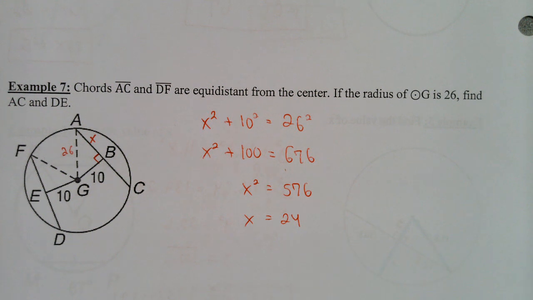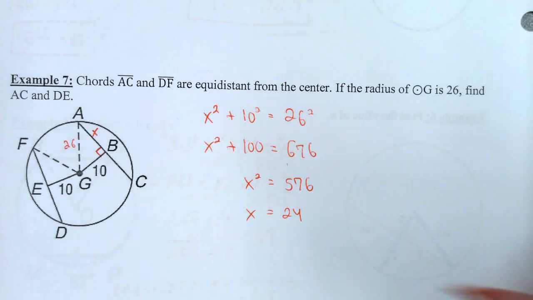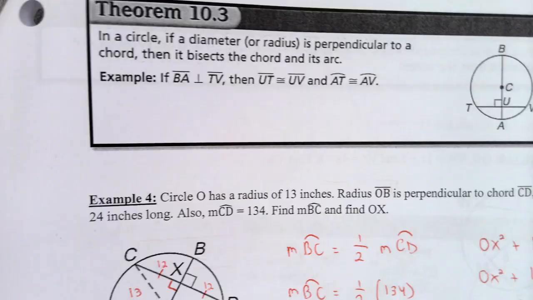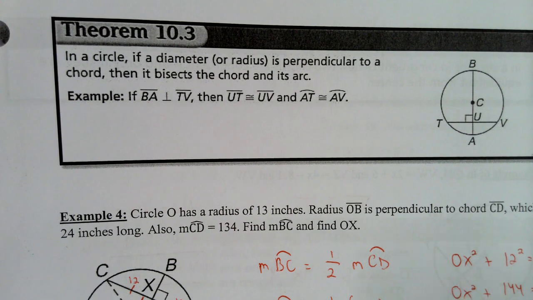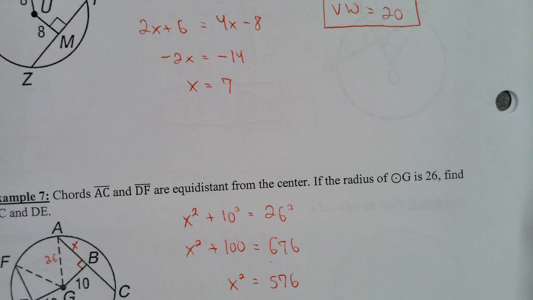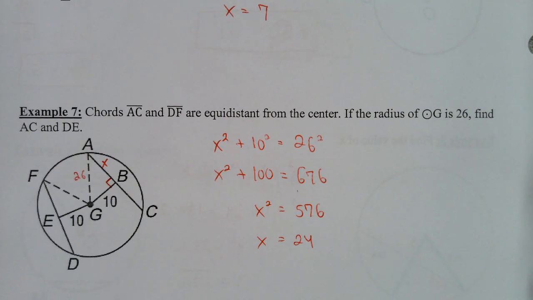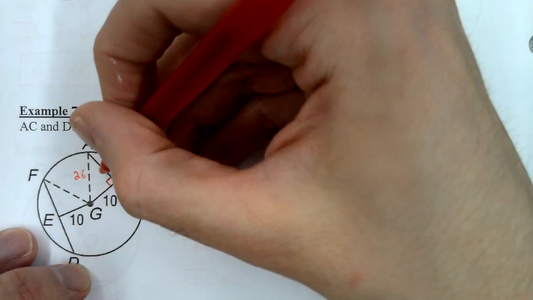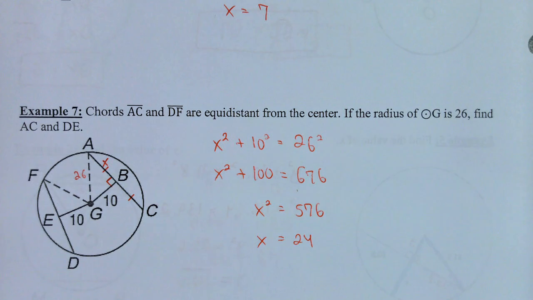So, think back to earlier in this lesson. Since this is perpendicular, it means that the chord is bisected. Okay. So what that means is, since GB is perpendicular to chord AC, it means that this half is congruent to that half.